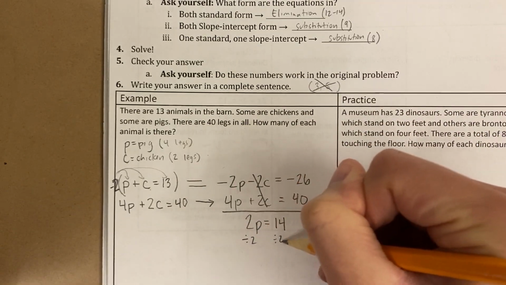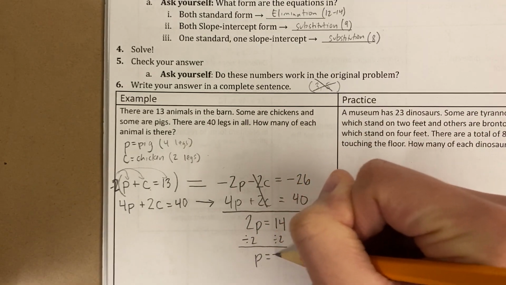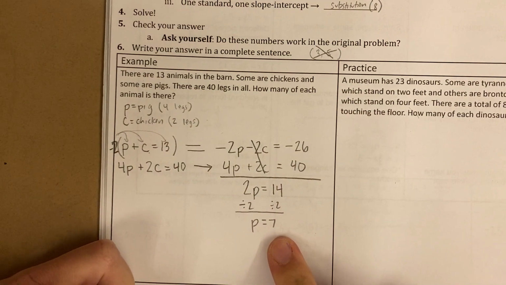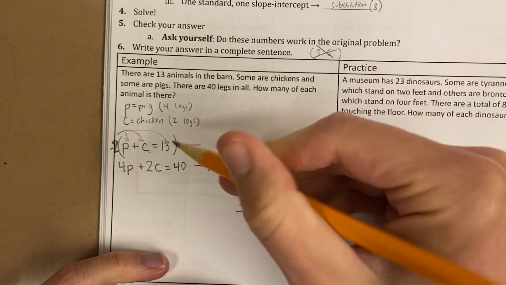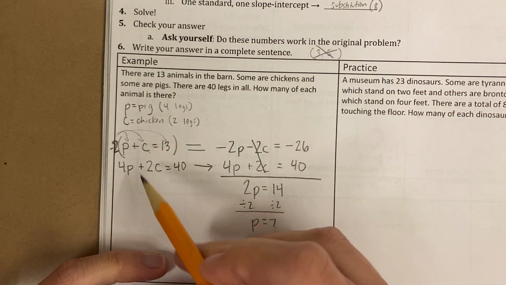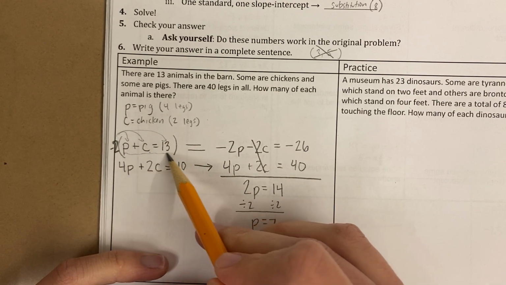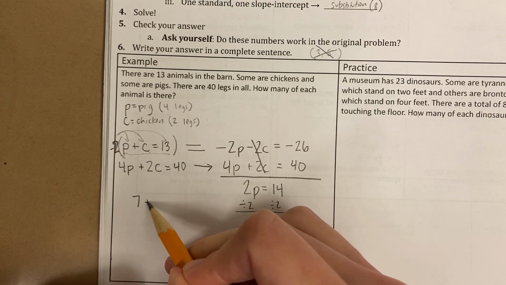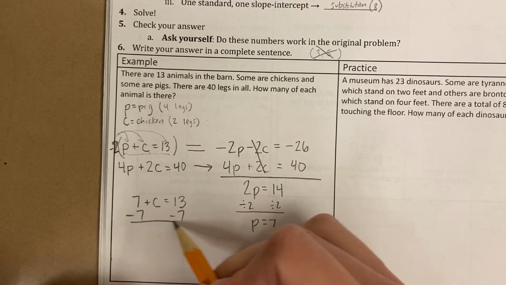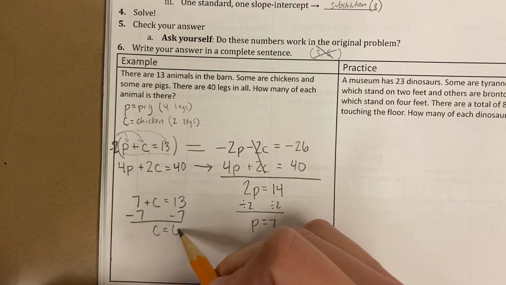And I'm going to divide by 2. And I get p equals 7. So far, what I know is that there are 7 pigs. So now I need to figure out how many chickens there are. Well, I can plug into either equation, right? I can plug this p value back into either equation. I'm going to go ahead and notice that this equation is going to be the way easier one to plug into. There's not even any multiplication, right? All I'm going to have to do is just subtract 7 from both sides.